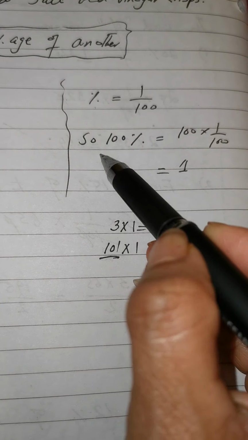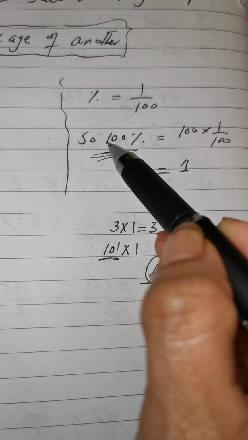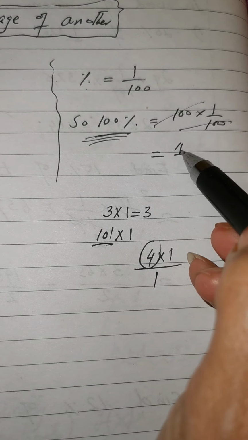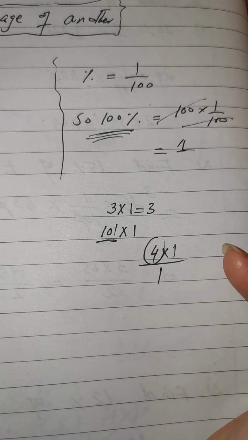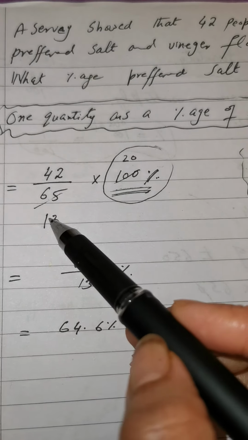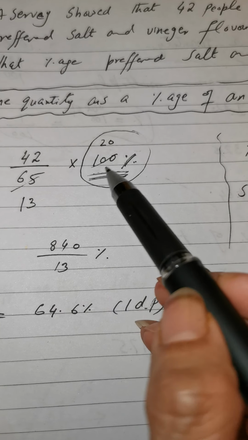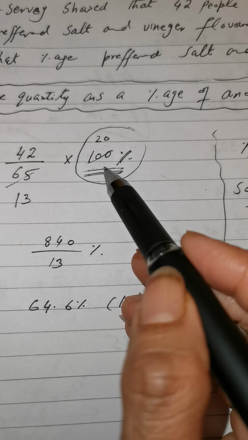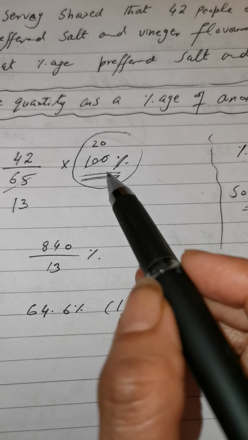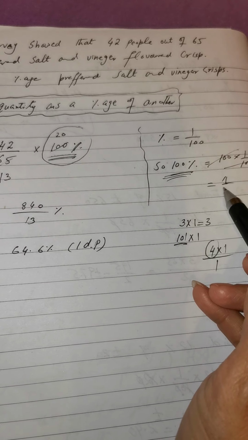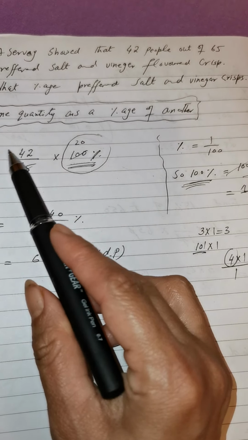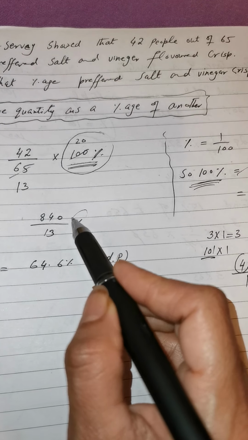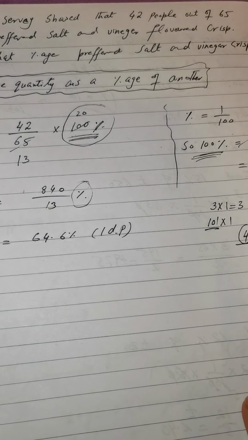So when I use 100%, it means 100 multiplied by 1 by 100, and the 100 cancels the 100, so our answer will be 1. So that number is multiplied by 1, and in place of this 1, I can write 100%, because 100% gives me the answer 1. There is no change in the given number, but this 100% gives me my answer in percentage, which is required.